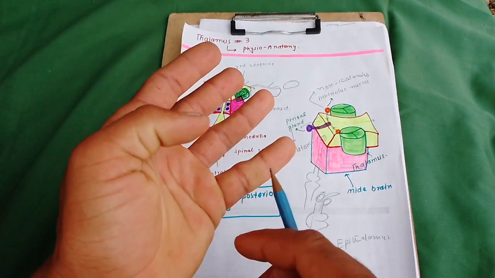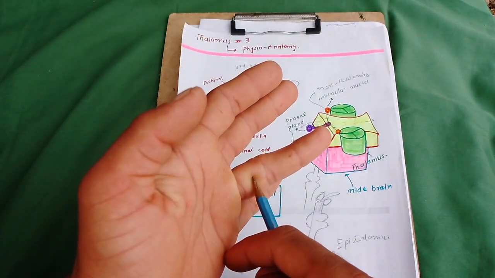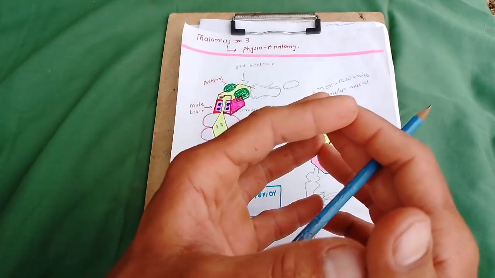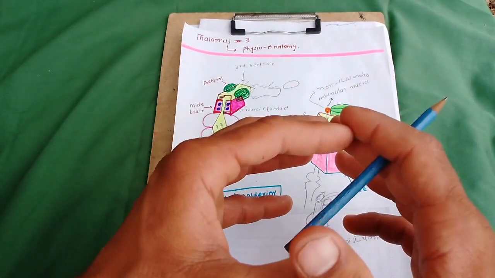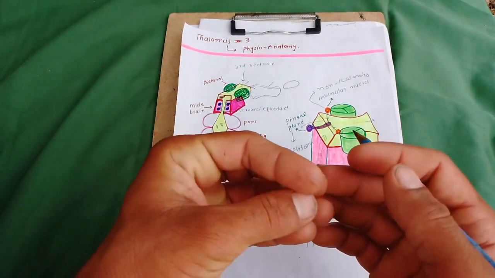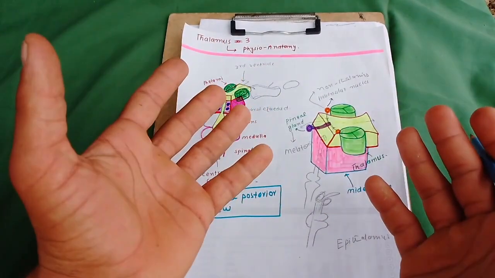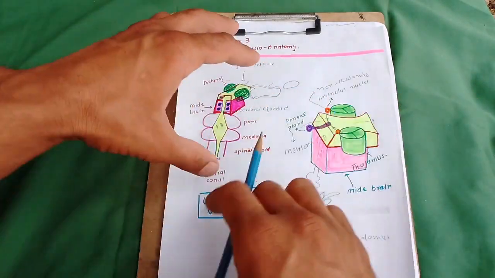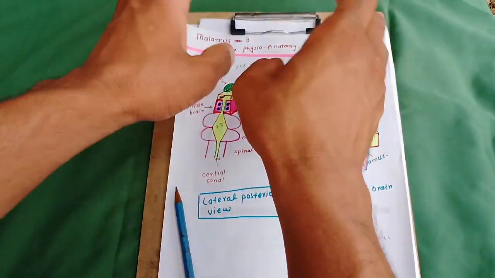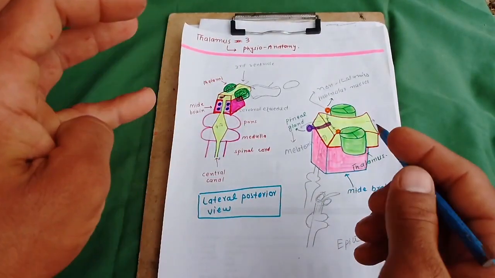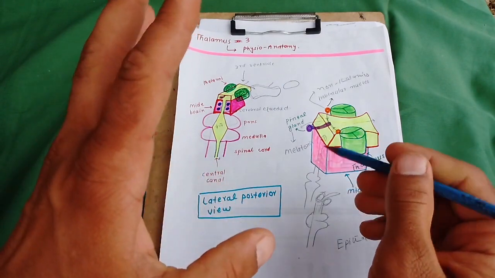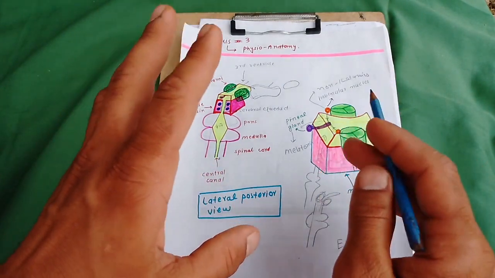Thalamus, hypothalamus, epithalamus, subthalamus, these are all parts of the diencephalon. The other one is the telencephalon, like amygdala, hippocampus, and the cerebrum, which is the largest part. Also the olfactory bulb, which is present above on the brain. So these are the telencephalon, but thalamus, hypothalamus, epithalamus, and subthalamus are the diencephalon parts.